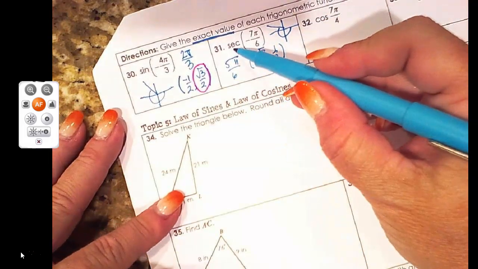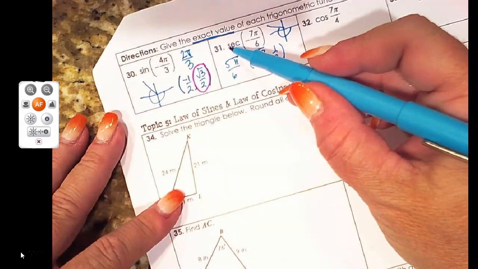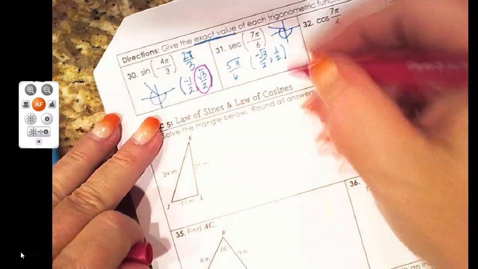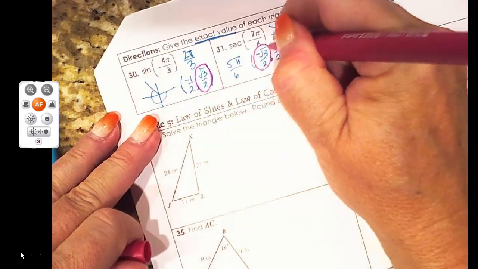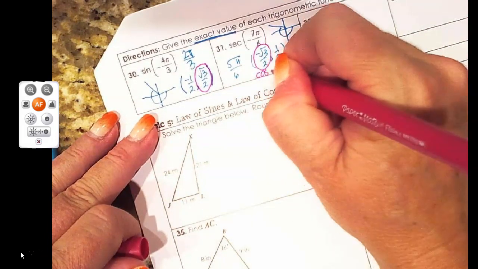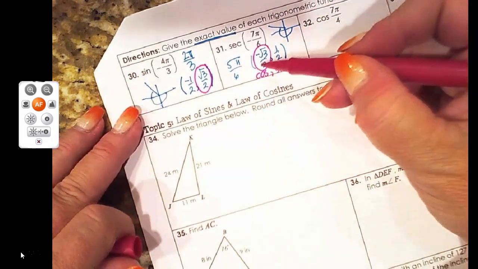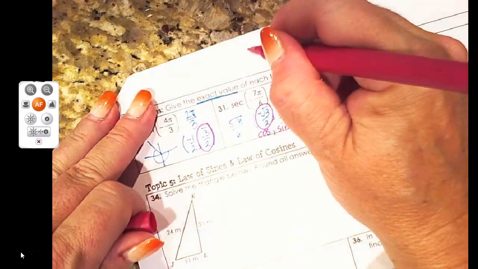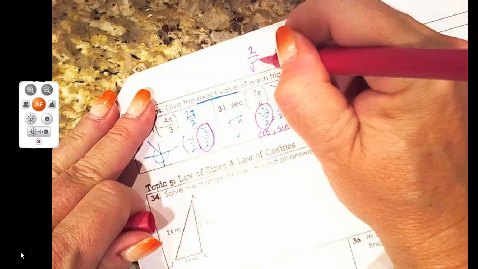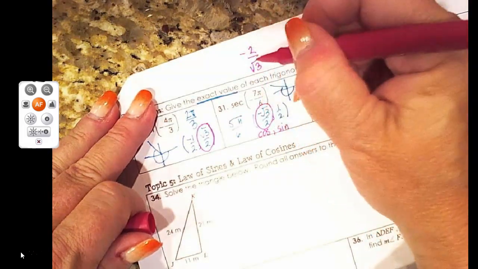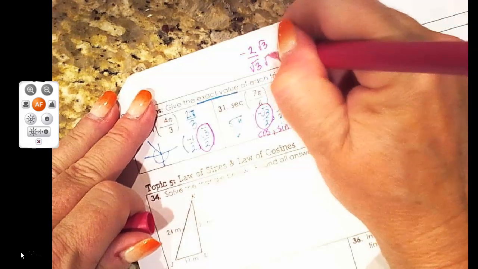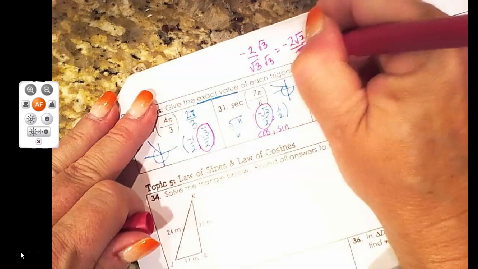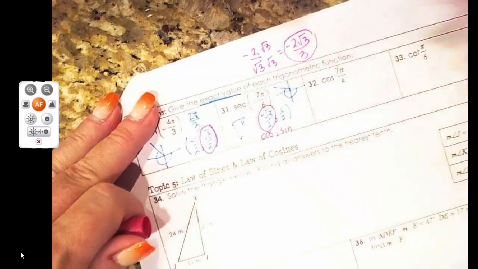So I'm looking for secant, which is related to the cosine. So here's my cosine, because it's cosine comma sine. So now I've got to flip negative radical 3 over 2. So I'm going to get a little extra workspace here. 2 over radical 3, and I'm going to keep my negative sign. Then I'm going to rationalize, and I get -2 radical 3 over 3. And that is my secant at that angle.